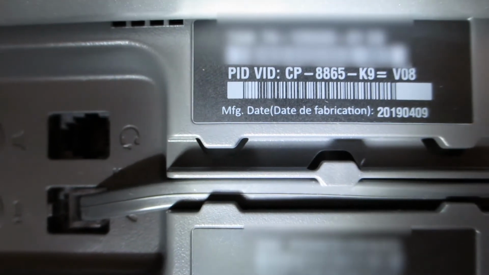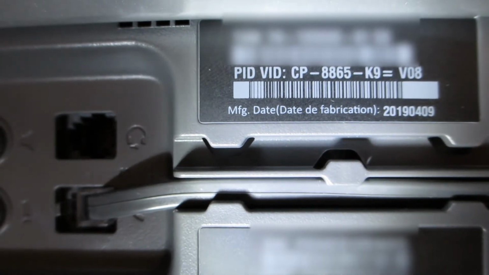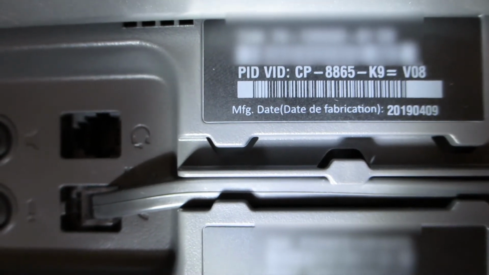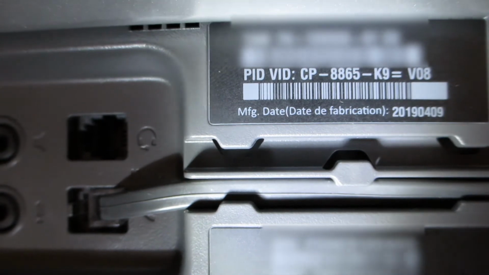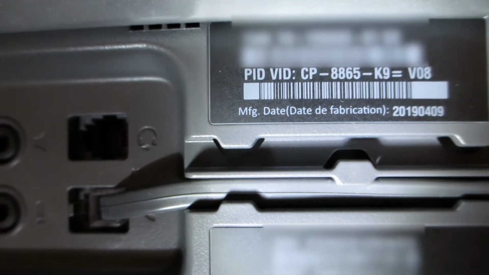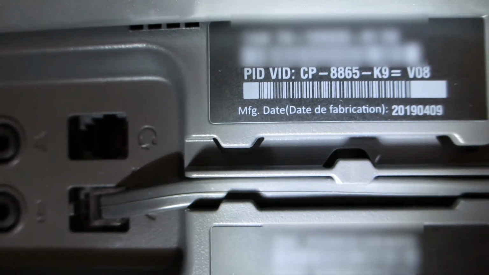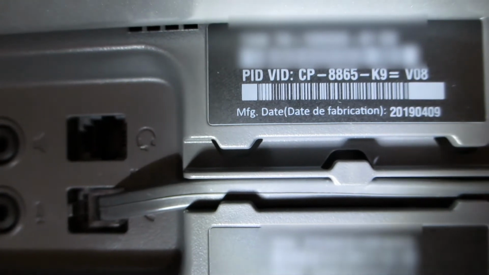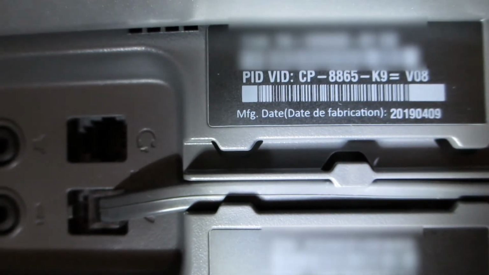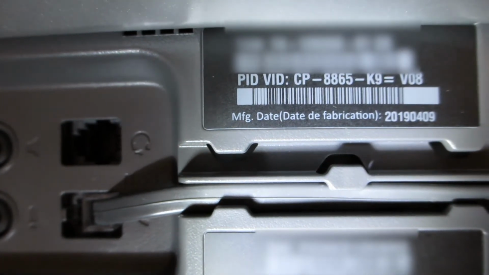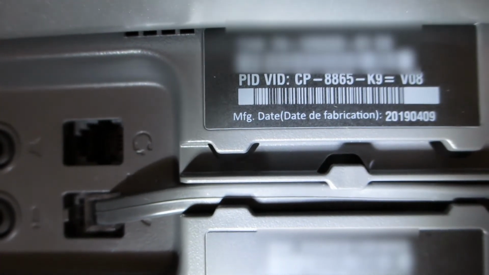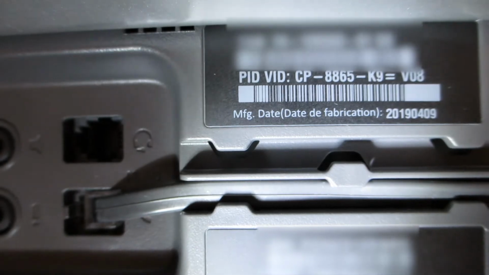In this video, we'll take a look at a migrated phone from Enterprise to MPP that's already registered to WebEx calling. If you notice the part number CP-8865-K9, this is already registered to WebEx calling to a user. We want to go ahead and move this phone to another user.